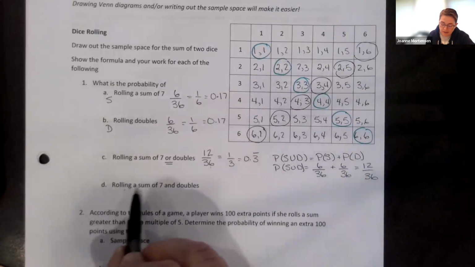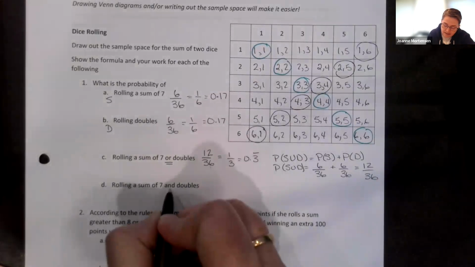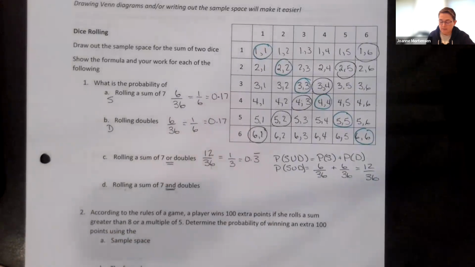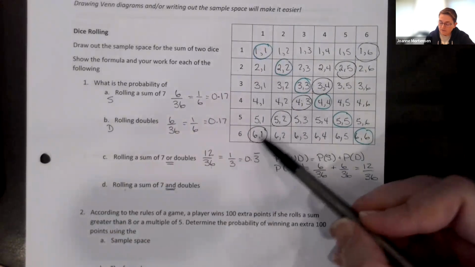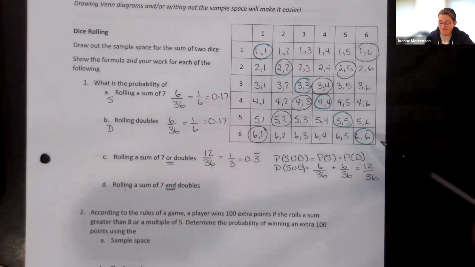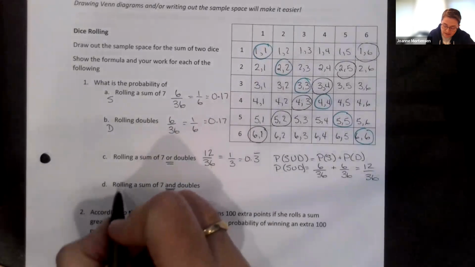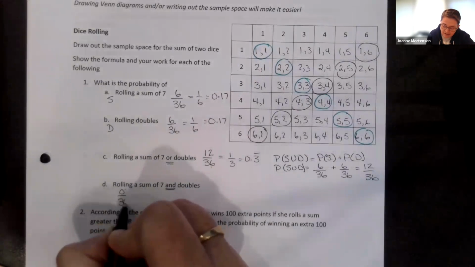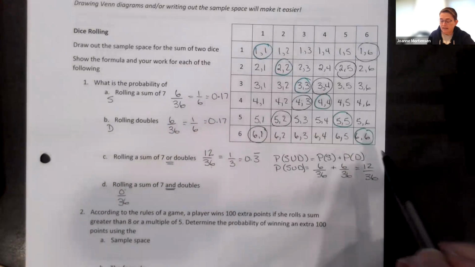Okay, rolling a sum of 7 and doubles at the same time. If I look again at my list, nothing. So that's going to be 0 out of 36. There's nothing in here that's circled twice.